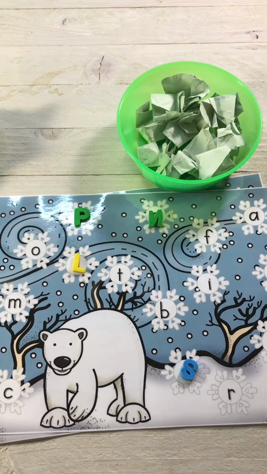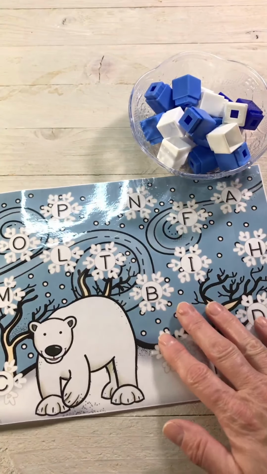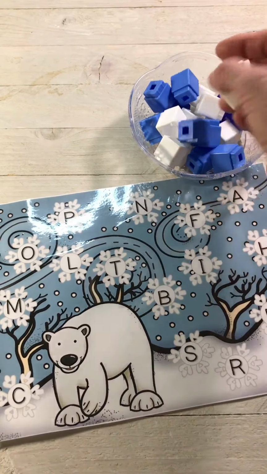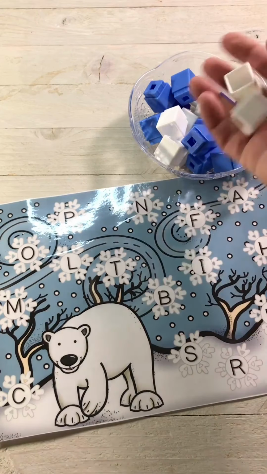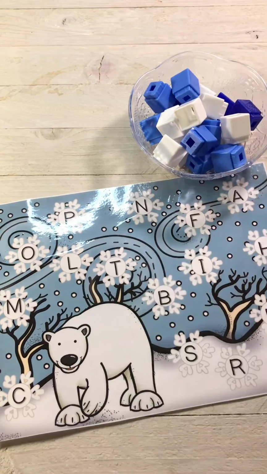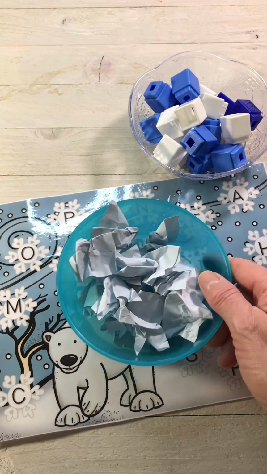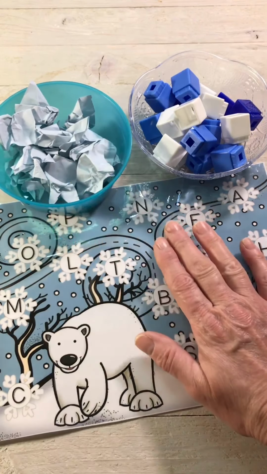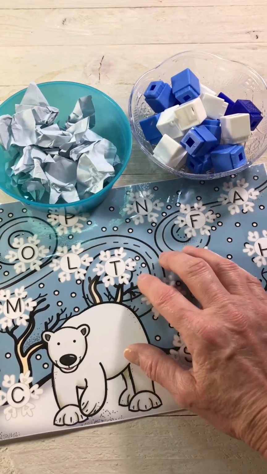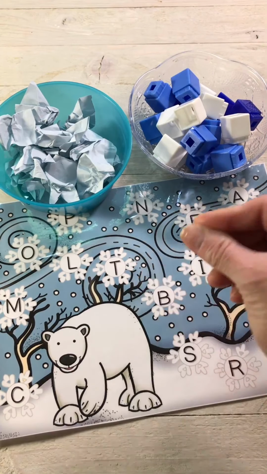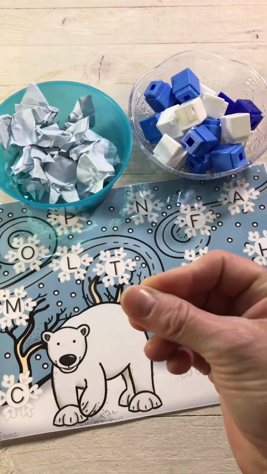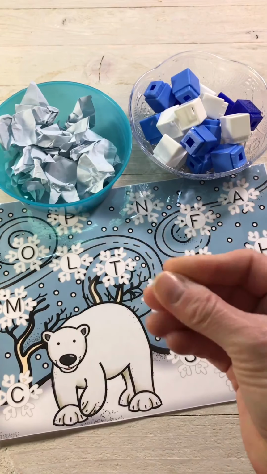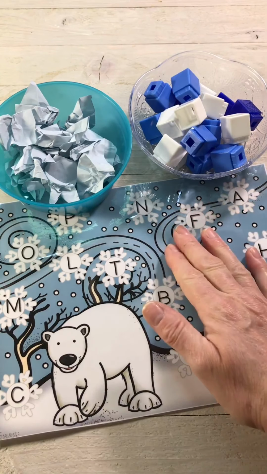So I'll go through all of those so that you can see what each different one looks like. Okay, so here we're going to be using the same mat. Here's some Unifix cubes that we're going to use to cover what they're doing, and we're going to be using the blue ones this time. The reason I'm doing this is I want children to have different ways to identify their letters. Some kids really need that tangibility of being able to really feel it, look at it, and do it.